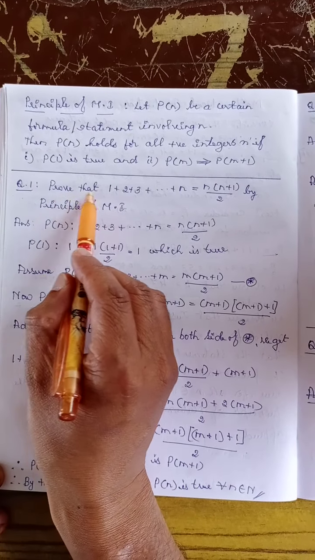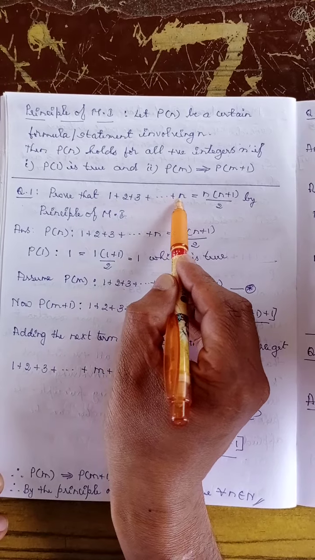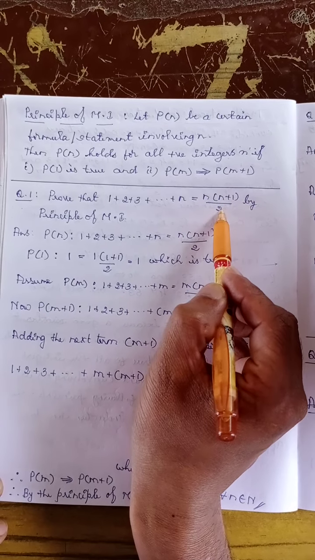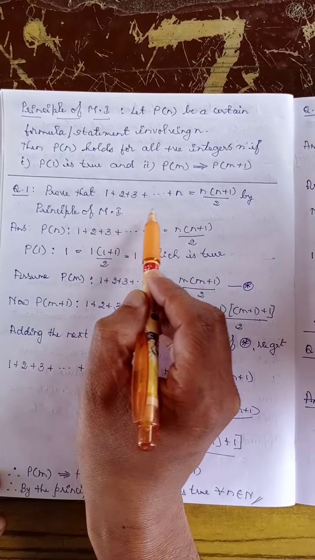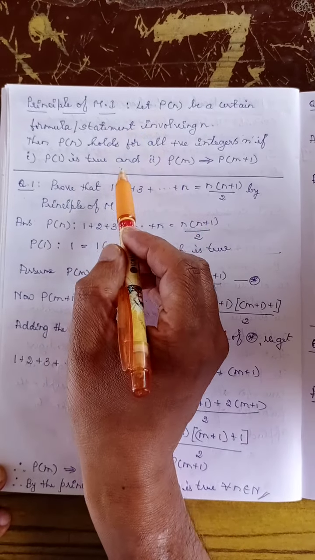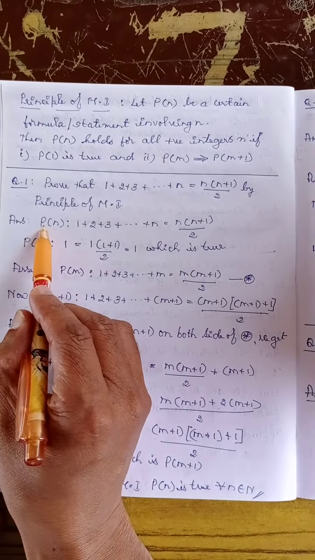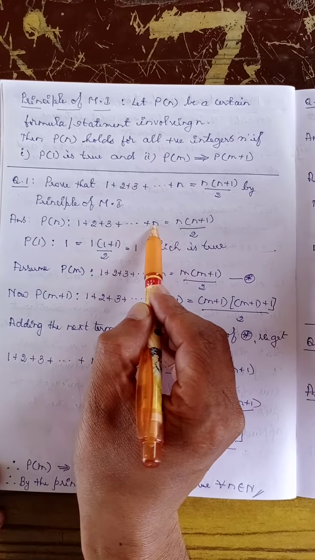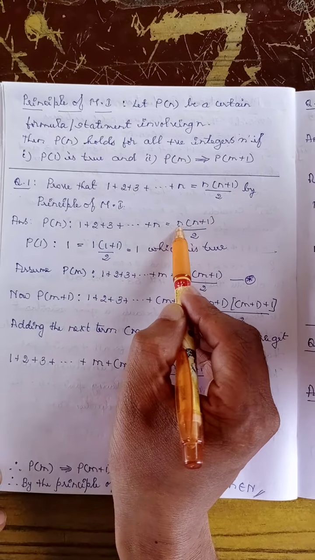Now question number 1: prove that 1 plus 2 plus 3 plus etc. plus n is equal to n into n plus 1 by 2 by the principle of mathematical induction. The principle states that first we take the given statement as P of n, then P of n is 1 plus 2 plus 3 plus etc. plus n, that is equal to n into n plus 1 divided by 2. Now we verify the second step, whether P of 1 is true. For P of 1, the left hand side is 1 only, and the right hand side is also 1, that is 1 into 1 plus 1, 1 plus 1 is 2, 2 by 2 is 1. Therefore left hand side is equal to right hand side, that is equal to 1, hence P of 1 is true.